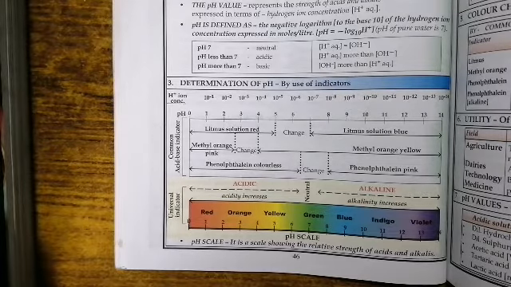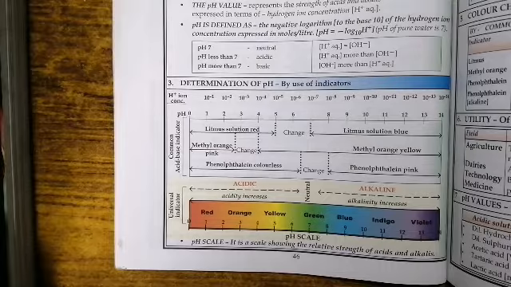Again, if the solution is acidic in nature, that means the pH value is less than 7, then methyl orange changes to pink. Whereas if the pH value is greater than 7, maybe 8, 9, 10, 11, 12, 13, 14, then methyl orange changes to yellow.